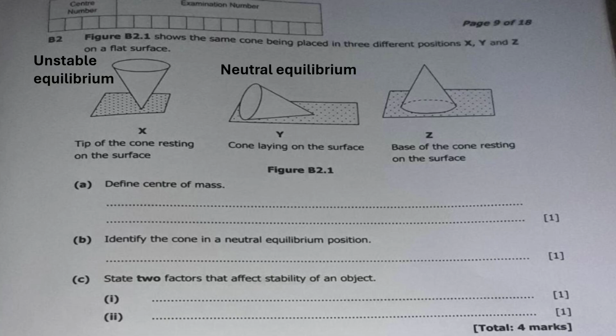Now let's look at Z. If you look at the way Z has been placed, it has got a larger side of the cone resting on the surface. Then the small part of the cone is at the bottom. So the base is very large. In this case, our conclusion is that this one will be in a position of stable equilibrium, or a position of higher stability. Why? Because the base is large.